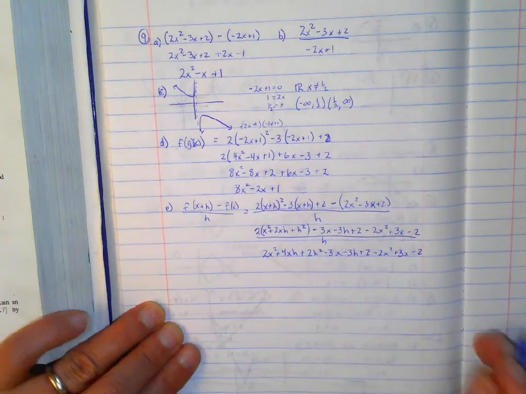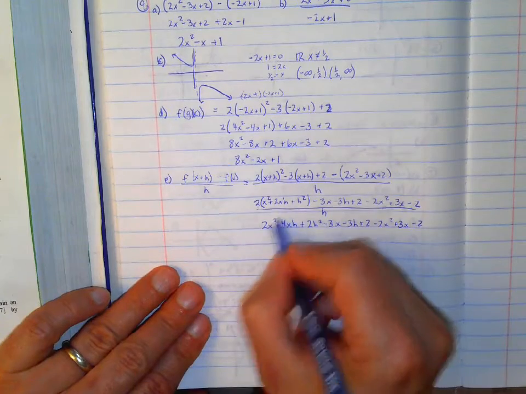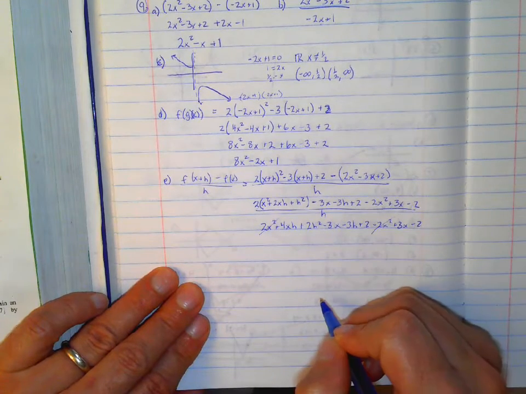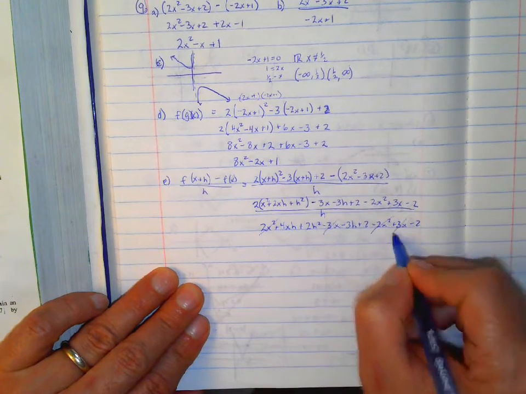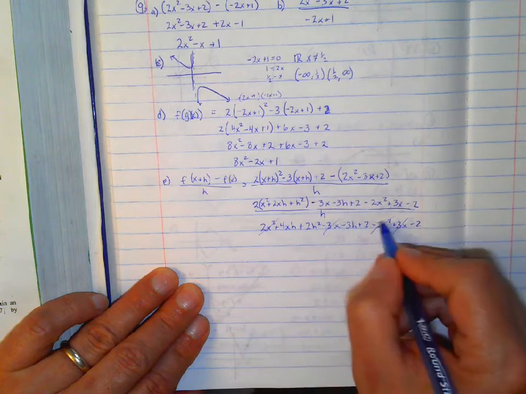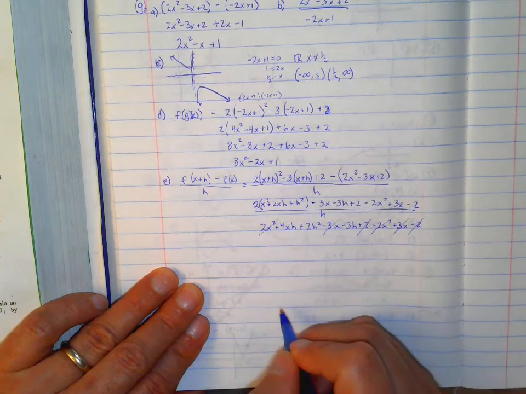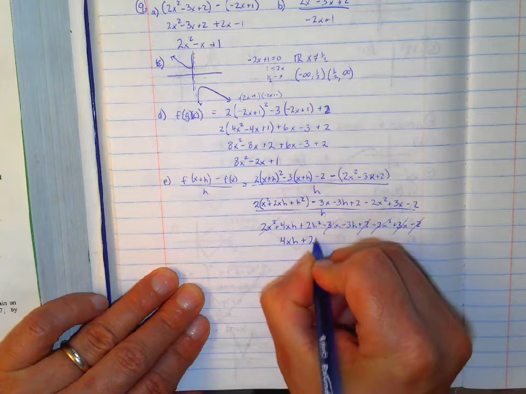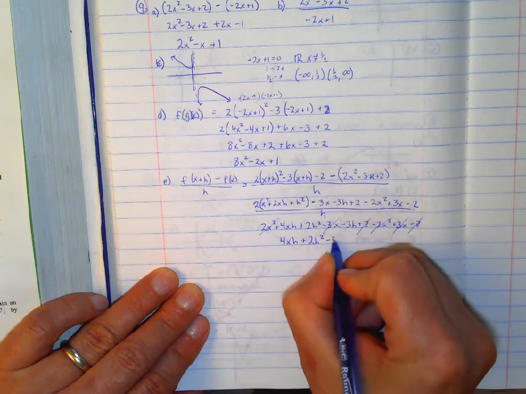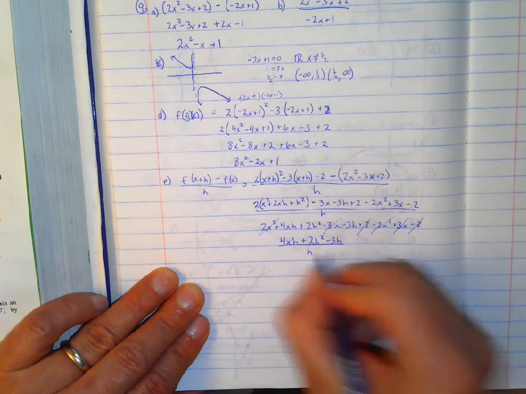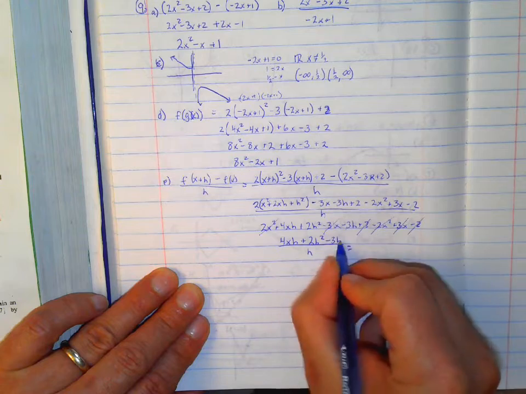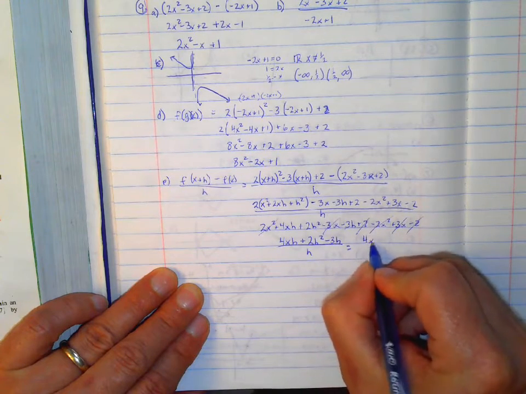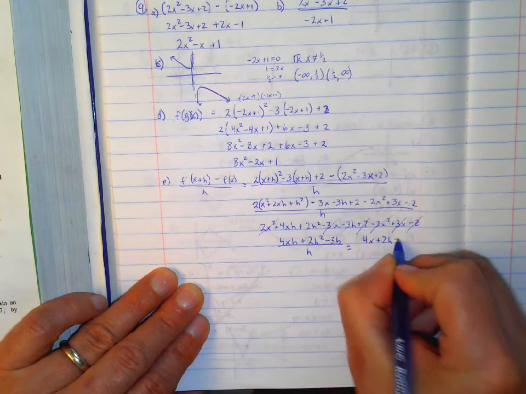All right, now we combine our like terms. 2x squared minus 2x squared. Negative 3x, positive 3x. Plus 2 minus 2. Okay, so we have 4xh plus 2h squared minus 3h, all divided by h. And if we divide an h out of all of them, we have 4x plus 2h minus 3.